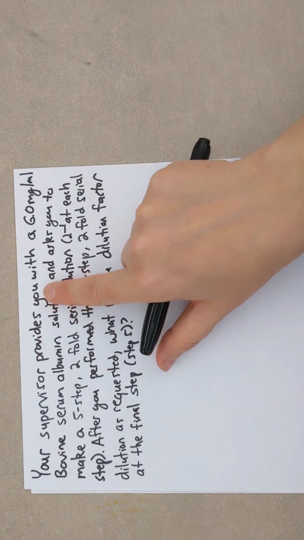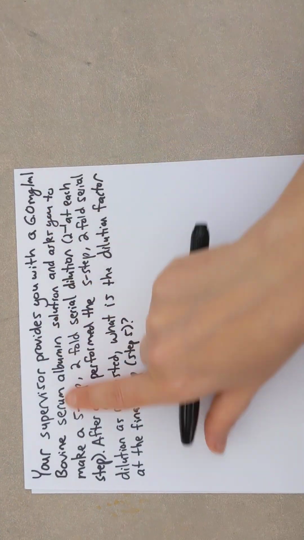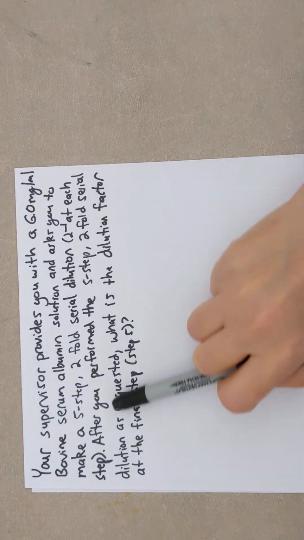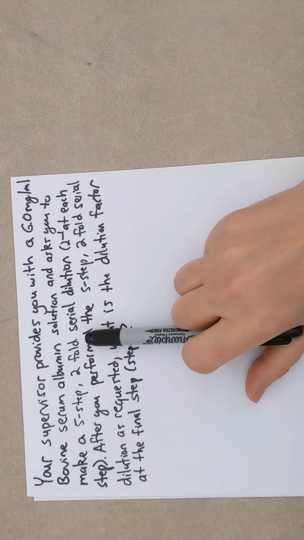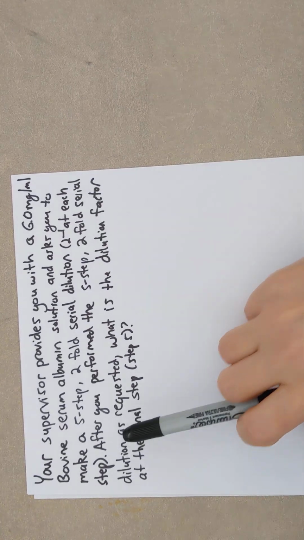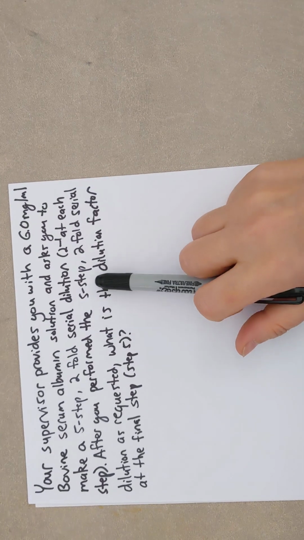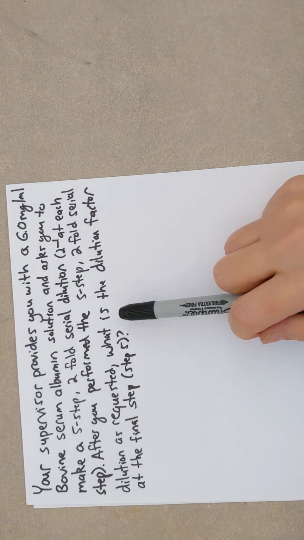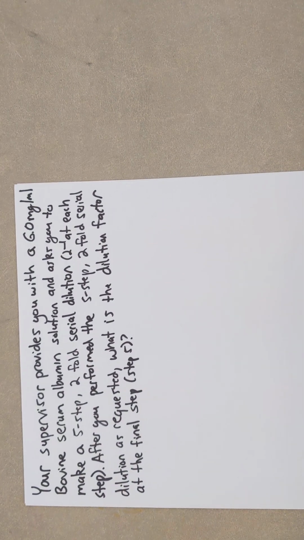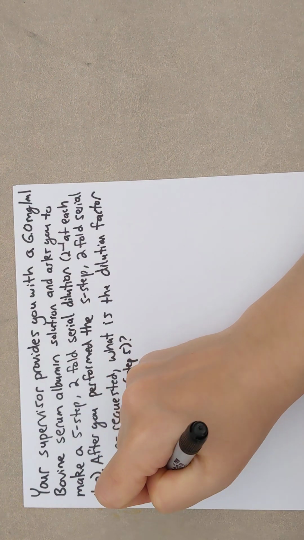Your supervisor provides you with a 6.0 milligram per milliliter bovine serum albumin solution and asks you to make a 5-step, twofold serial dilution (2 to the negative 1 at each step). After you perform the 5-step, twofold serial dilution as requested, what is the dilution factor at the final step? So, here we go.